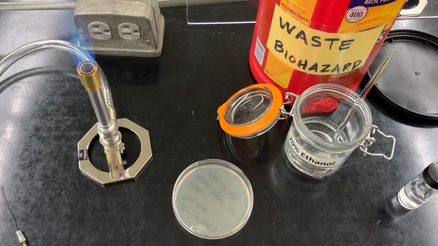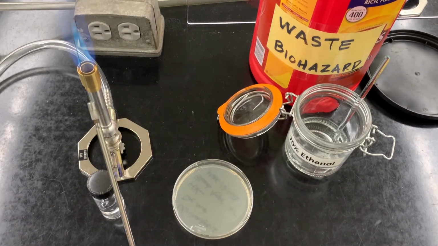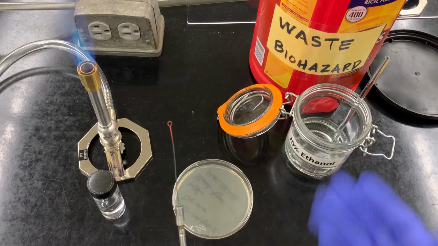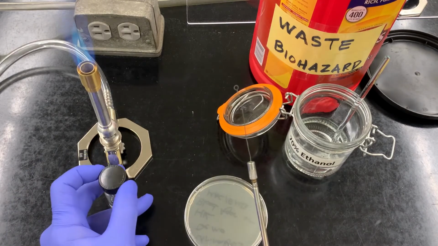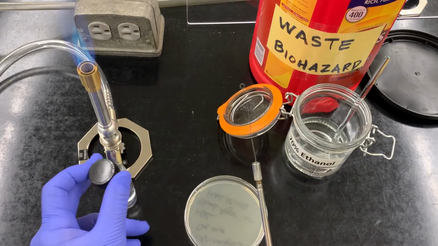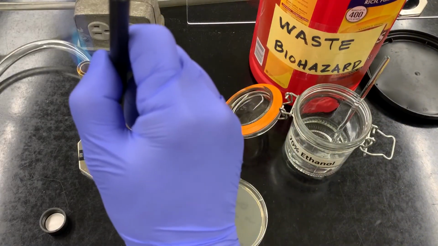That's the spreader method. The other method that we can do, I'm going to bring my fake urine back. I'm going to sterilize our loop, is using a loop. So that you would do if you don't have a spreader. And sometimes when people break our spreaders, we don't have spreaders. So if you are instructed to do the loop method, it starts the same, of course.